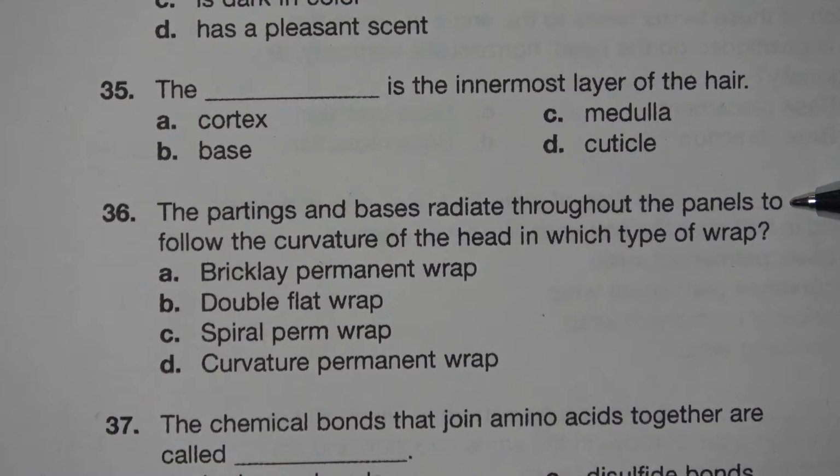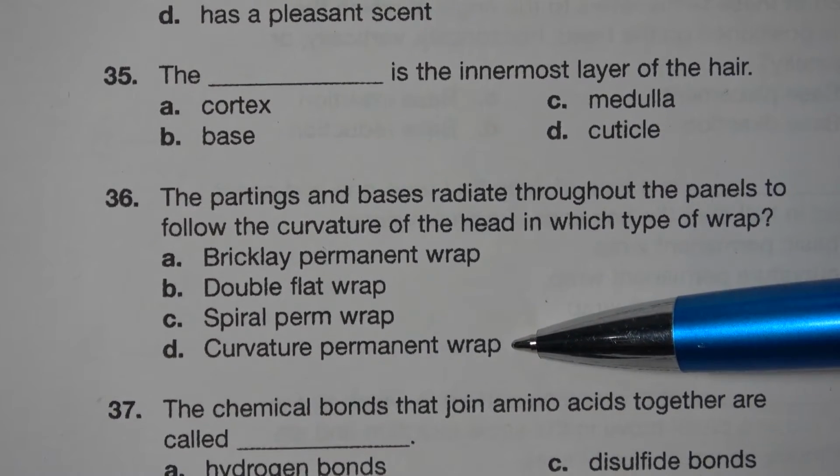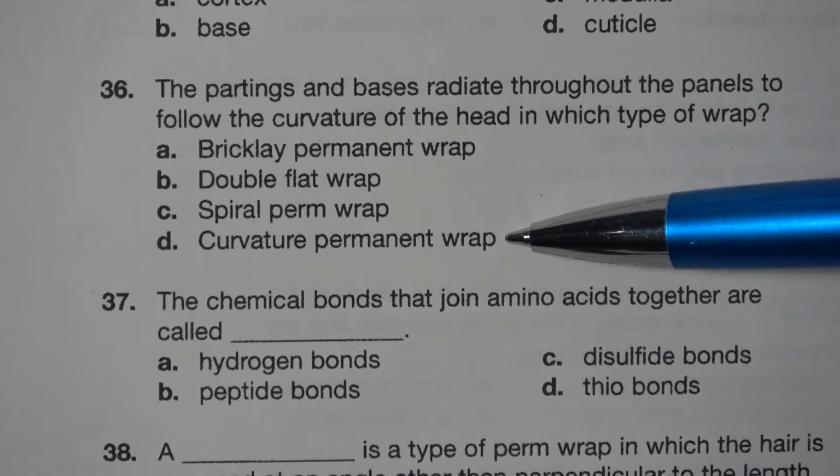Number 36, the parting and base radiate throughout the panels to follow the curve of the head in which type of wrap? Is it A, brick-lay permanent wrap, B, double flat wrap, C, spiral perm wrap, or D, curvature permanent wrap? And the correct answer is D, curvature permanent wrap.